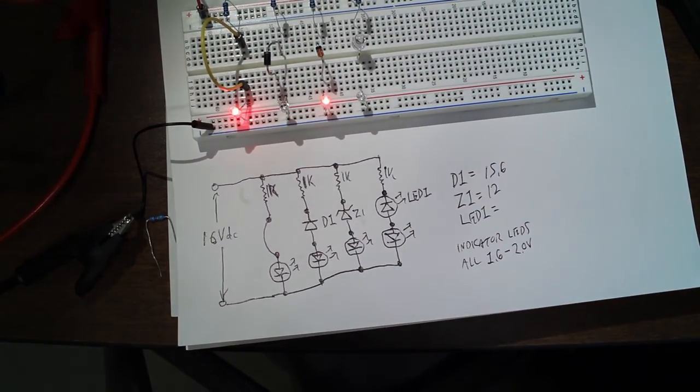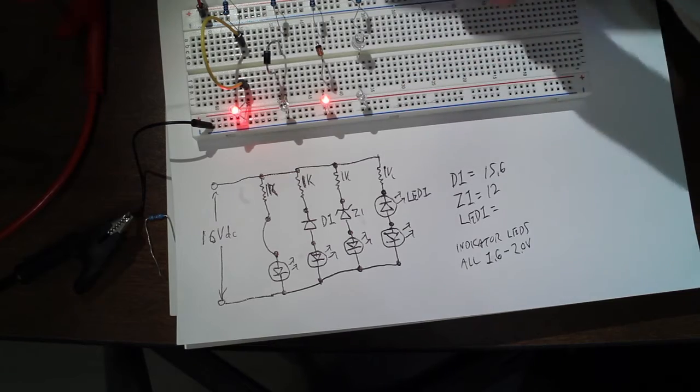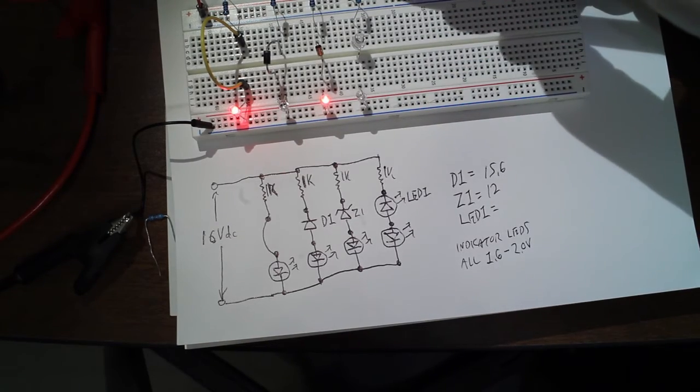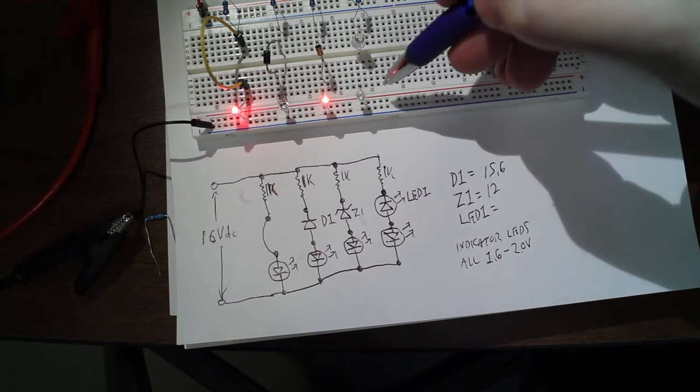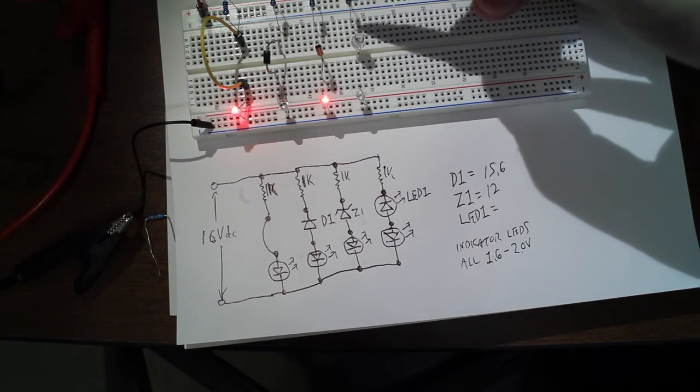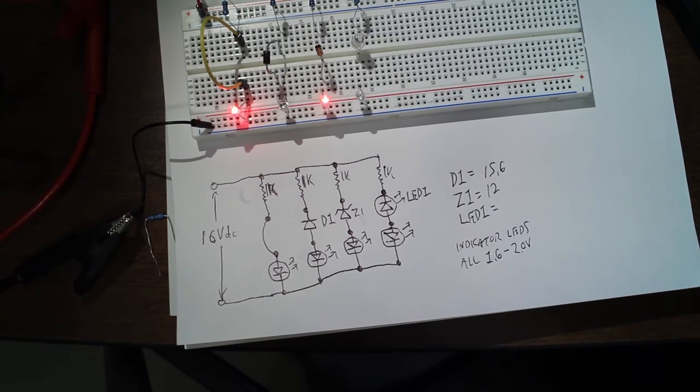So the fact that the voltage of all three components together is the same voltage as just the two LEDs together means, yes, there is essentially zero current flowing through that resistor right now.